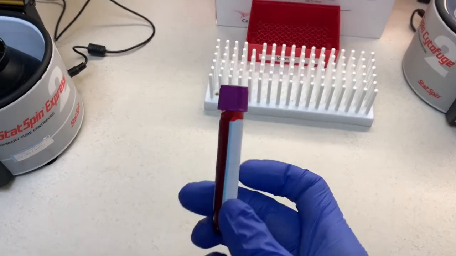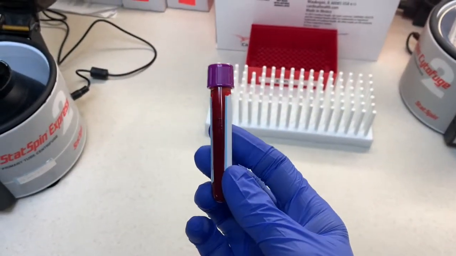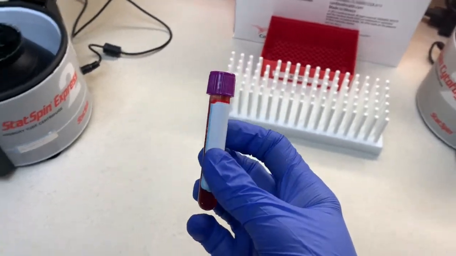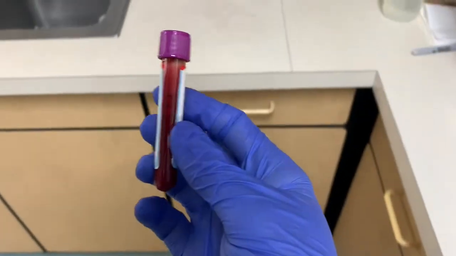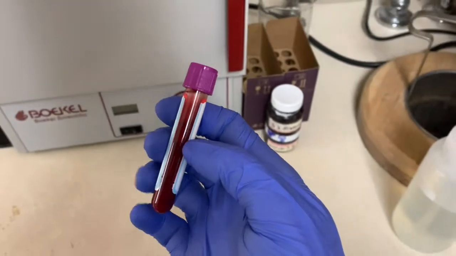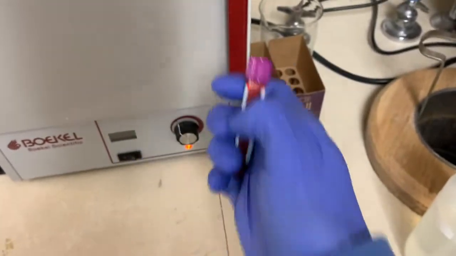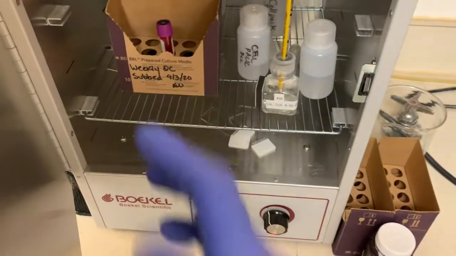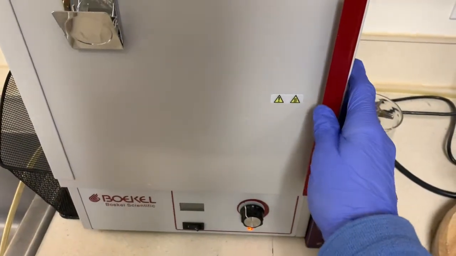Okay, so once you know you have a cold agglutinin sample, the first step will be to incubate it at 37 degrees for about 30 minutes. That will hopefully clear up some of the red cells sticking together and release the antibodies so you can spin them down and be able to remove them. So this is an incubator. Set a timer for 30 minutes.